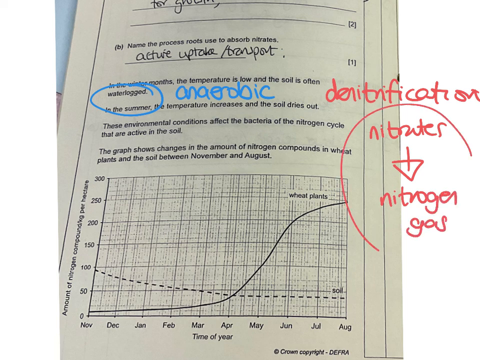So that is a really bad thing to happen, because if you're a farmer, you want to have as many nitrates in the soil as possible. If your fields get waterlogged, that's really bad, because the nitrates are going to be released into the atmosphere as nitrogen gas. And then that's nutrients that your plants are going to miss out on. So in the winter, it could be anaerobic. In other words, you could be losing nitrates from the soil.